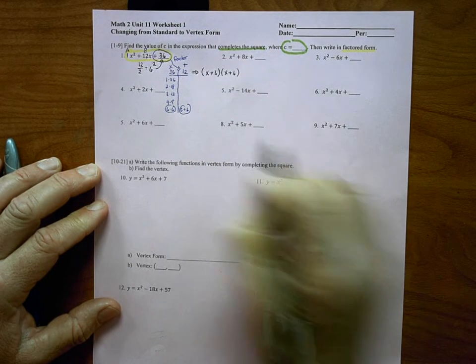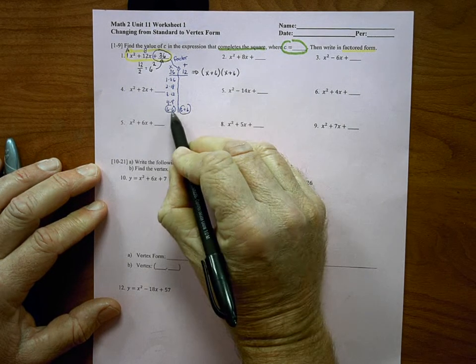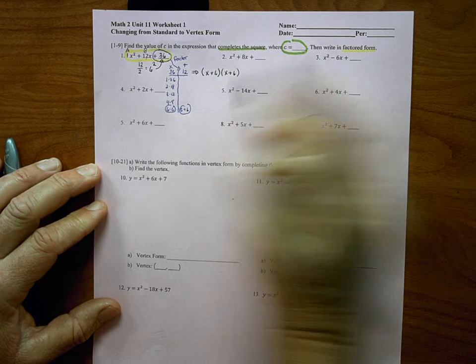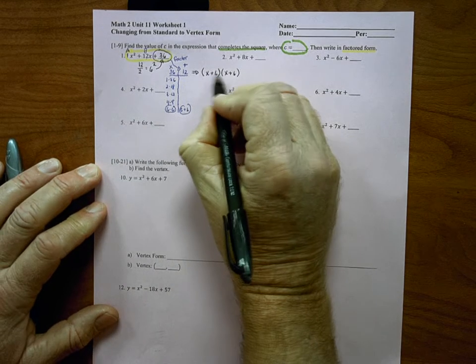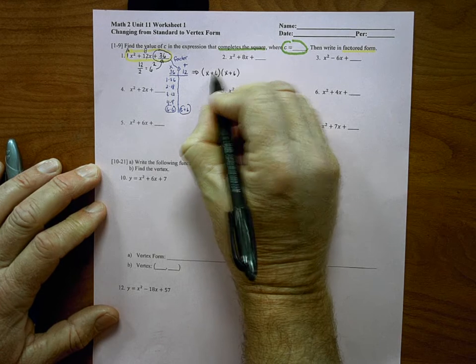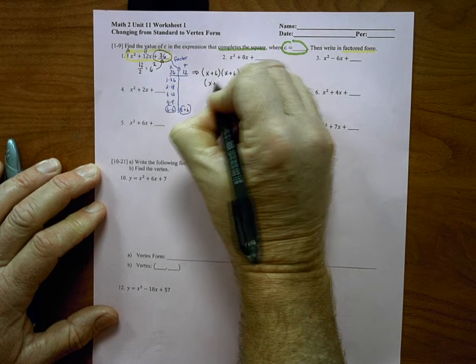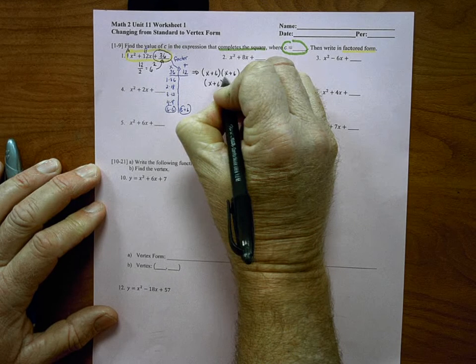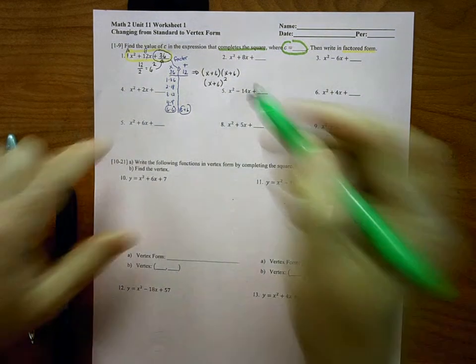Okay, why x plus 6 and x plus 6? Well, because positive 6 and positive 6 were my factors. Okay, so then what we want to do next is simplify and rewrite this. This means I have two sets of x plus 6's, so this would become x plus 6 to the second power. Okay, so that would be how you do each problem.